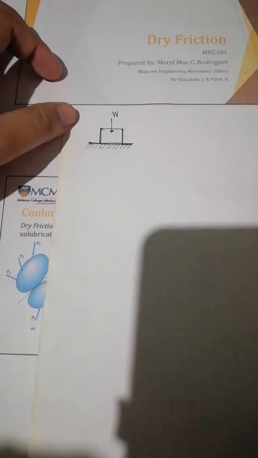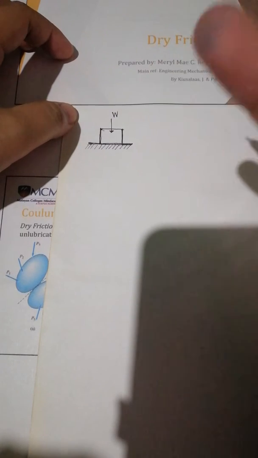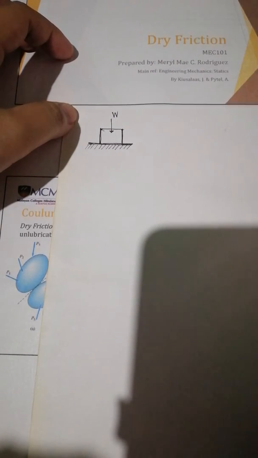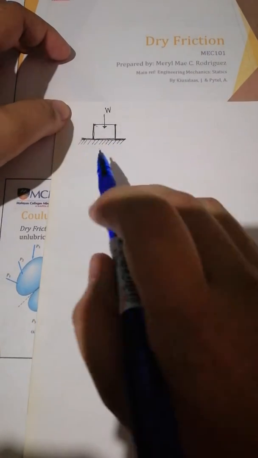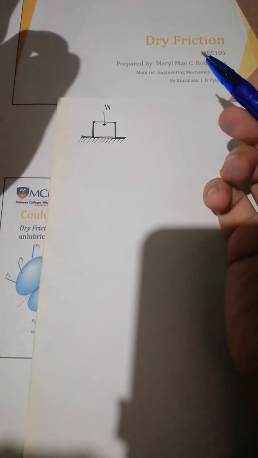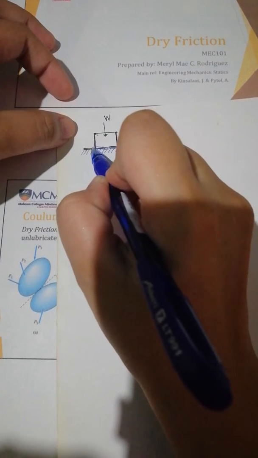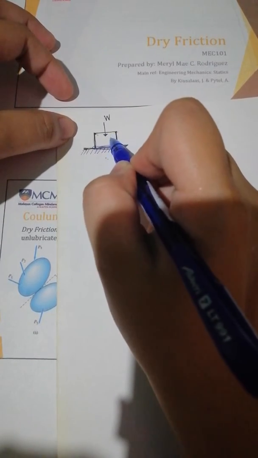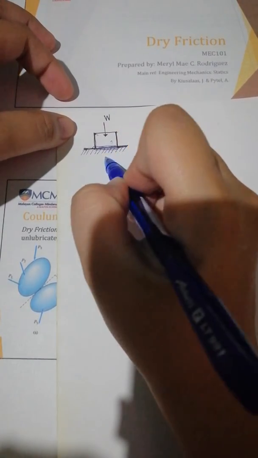Every time two systems or two bodies are in contact with one another, there are two forces developed on their plane of contact. When you say plane of contact, it's the whole area wherein both systems are in contact with one another. So the area right here is what you call the plane of contact between this isolated object and this fixed surface.